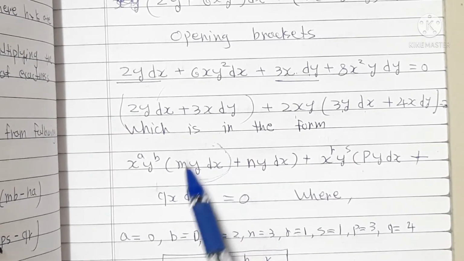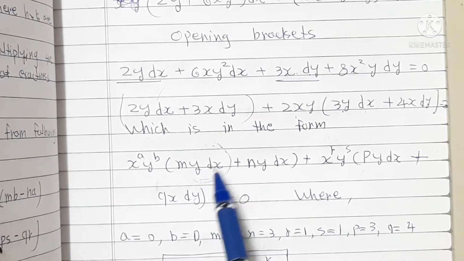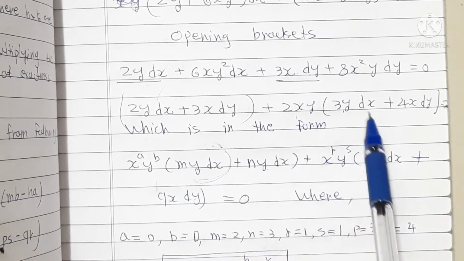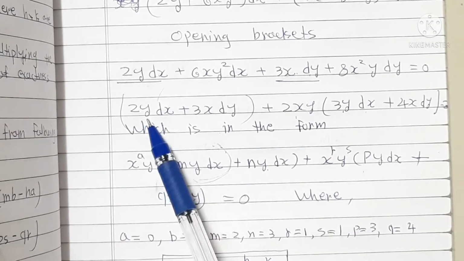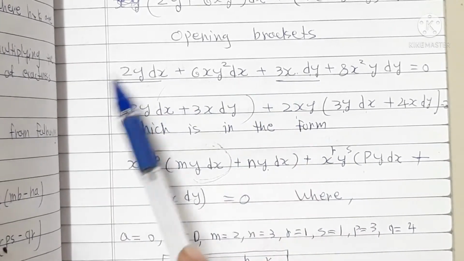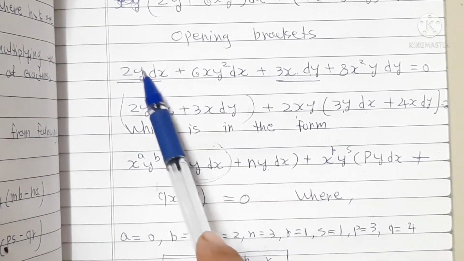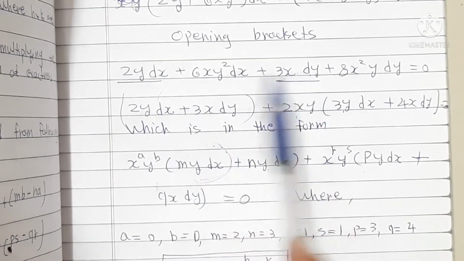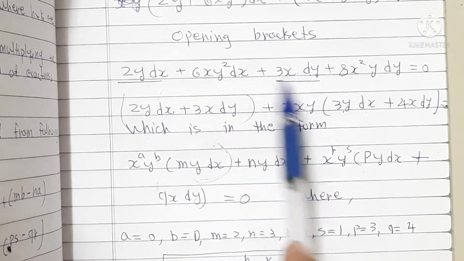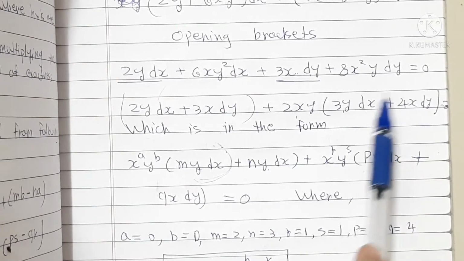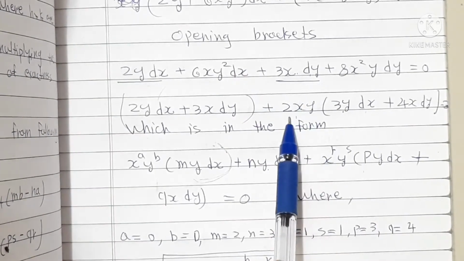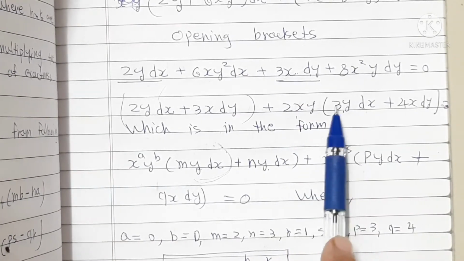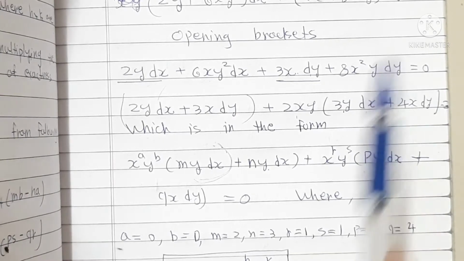When you observe, the power of y is linear, and here also the power of x is linear. Therefore, in 2y dx, the power of y is 1, and here also the power of x is 1. So we combine these two terms, and for making the y term linear, we take the common factor, that is 2xy into (3y dx + 4x dy) is equal to 0.